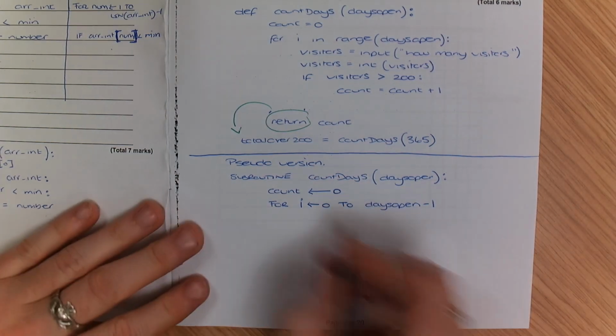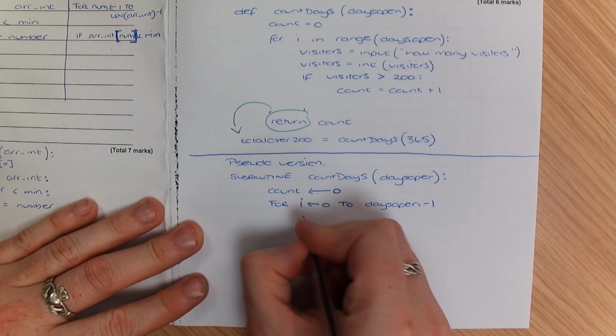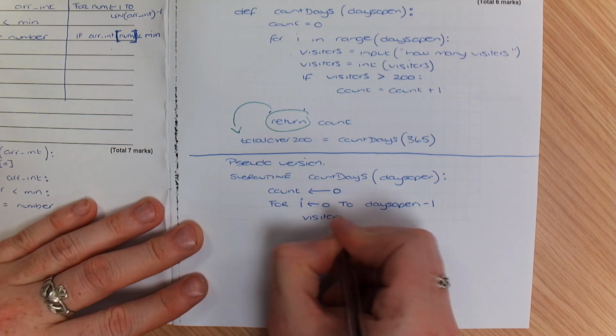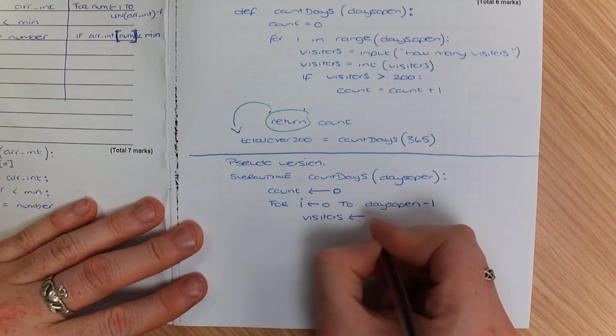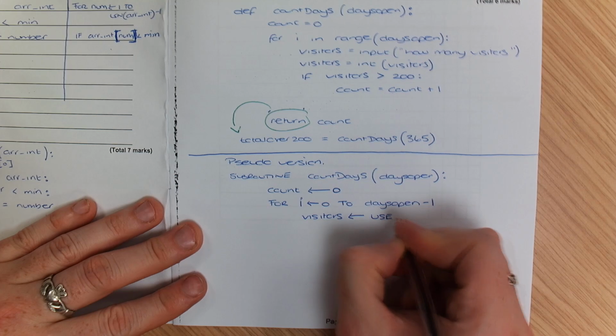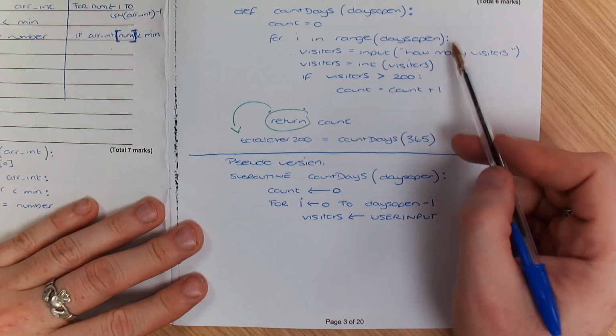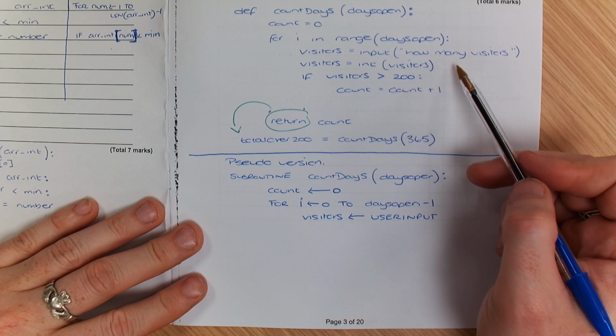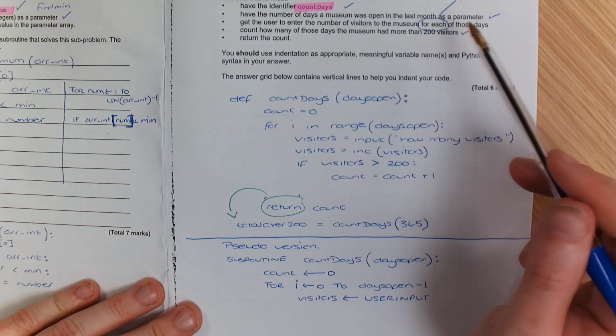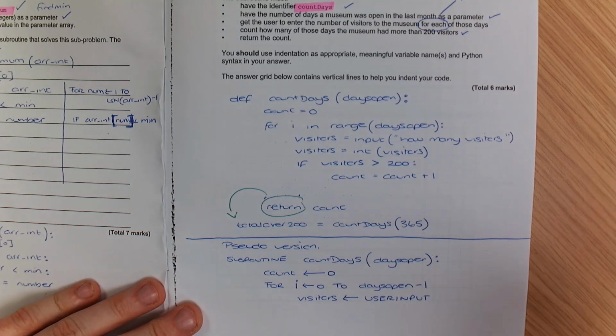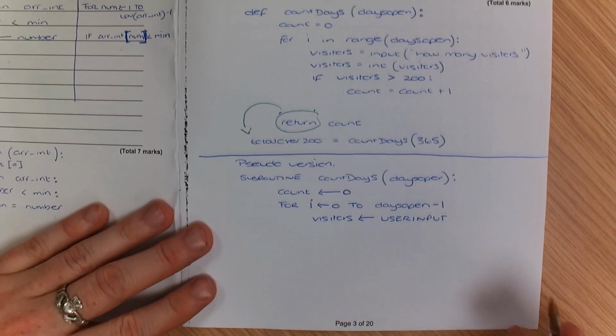Now, I can say visitors is allocated user input. I don't need to necessarily output that unless the question actually gives me it says somewhere in the bullet points up here, do a prompt. If it says do a prompt, I would have had to put an output in there, right?